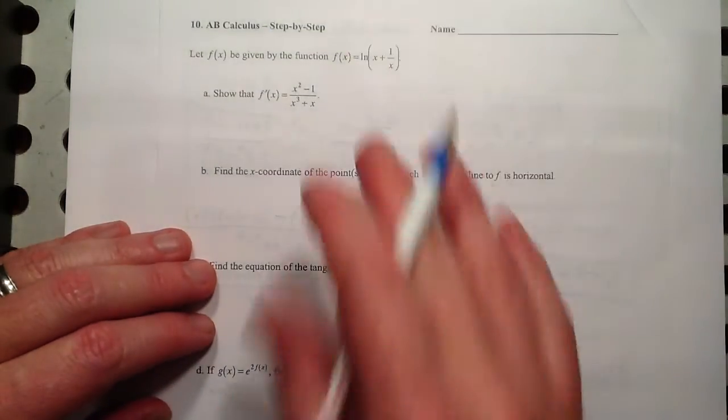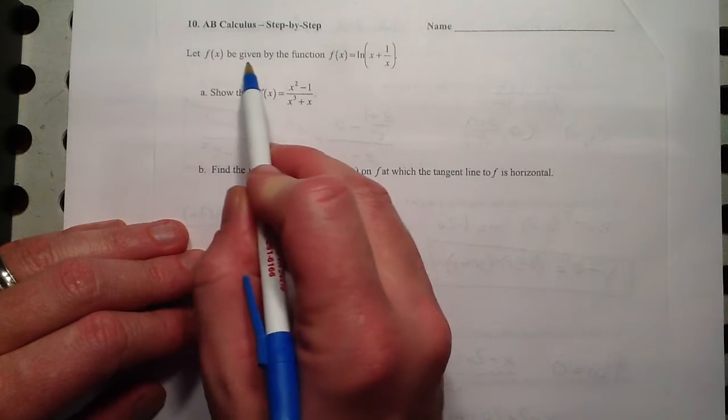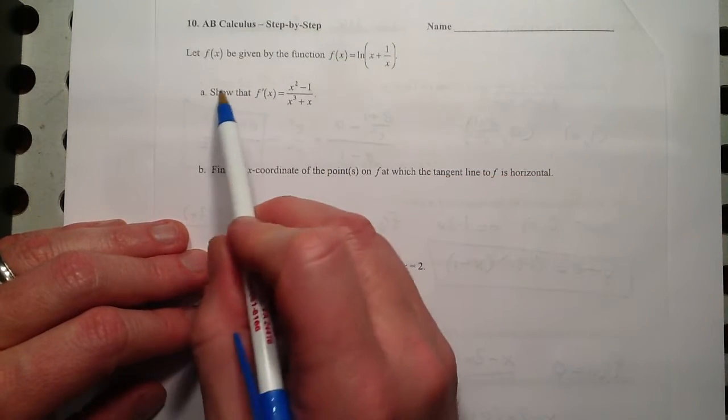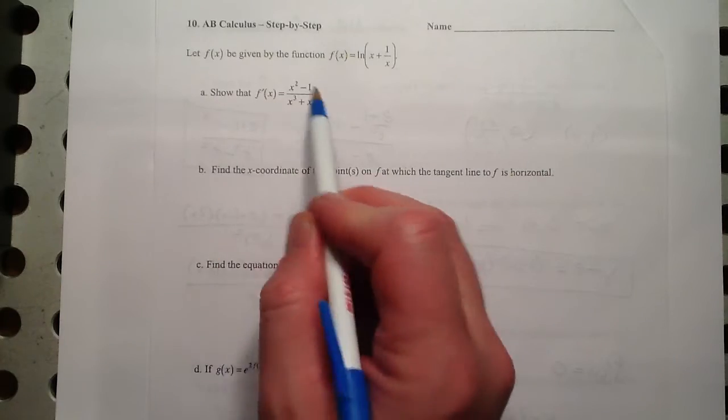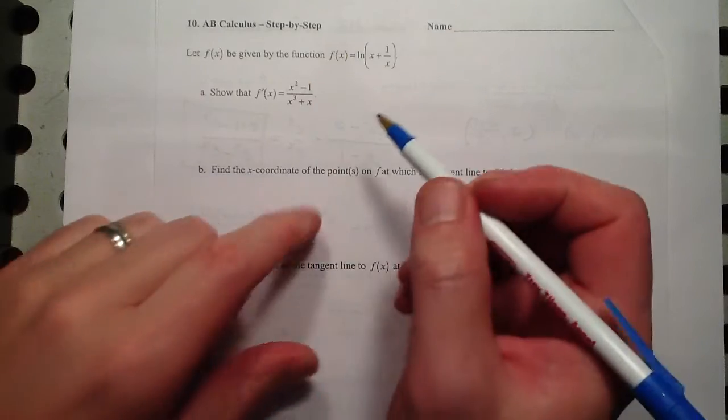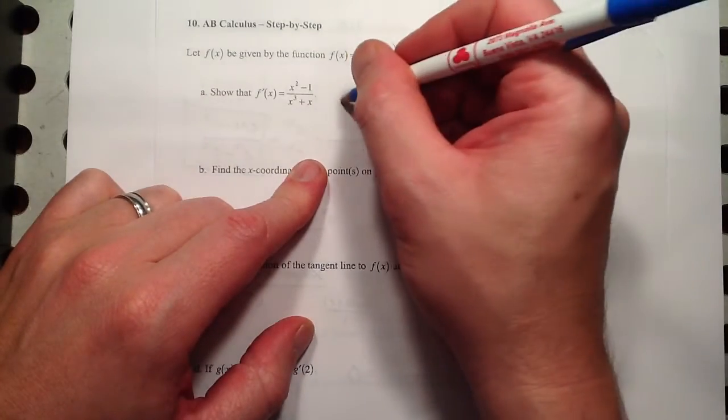Okay, let's try this one. Let f of x be this function. F of x equals the natural log of x plus 1 over x. And they want in part A, show that this is the derivative. Well, that should be pretty easy. We've got the answer here. We just have to get it. So let's see if we can do it.